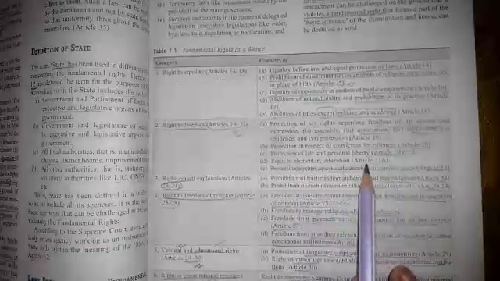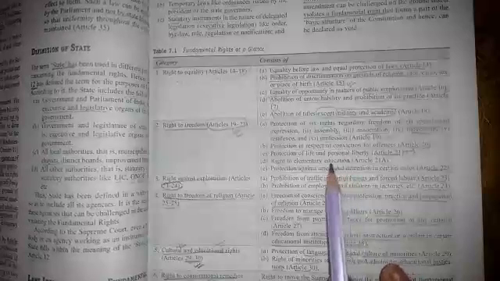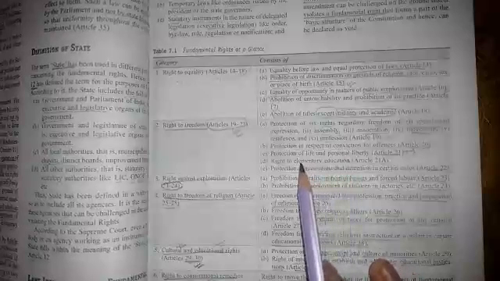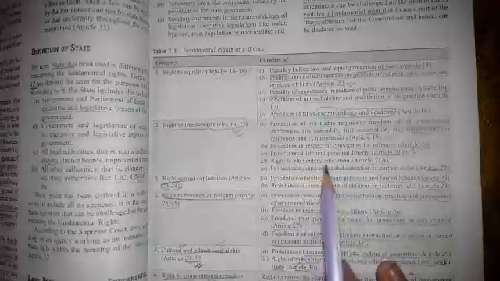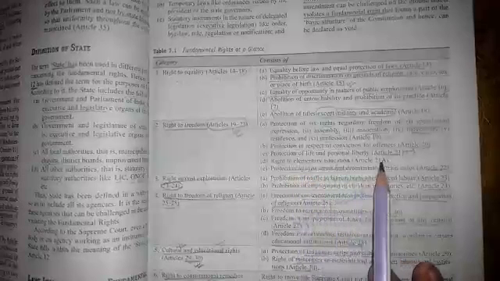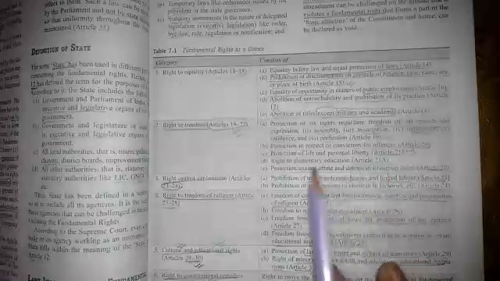Right to elementary education, everybody should be educated from childhood, is Article 21A.